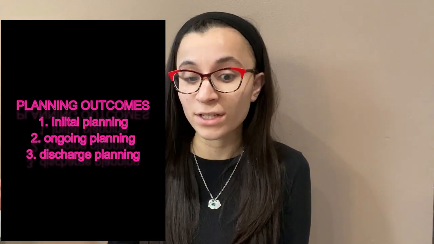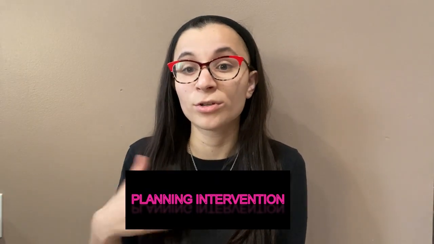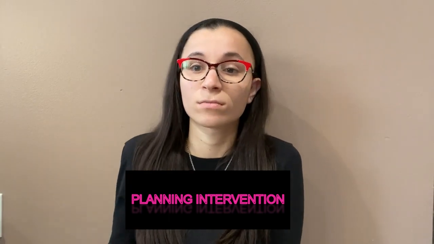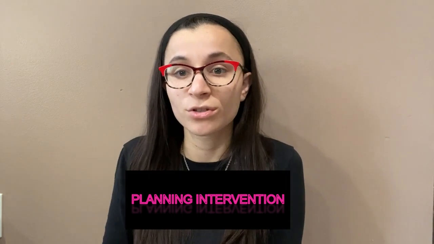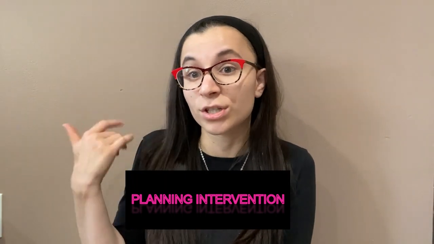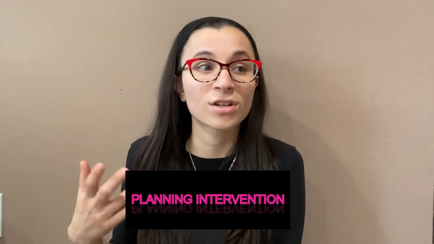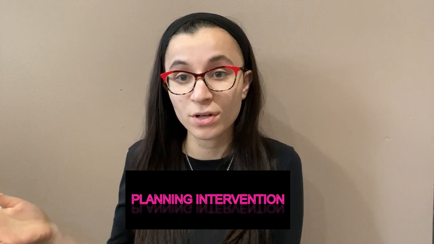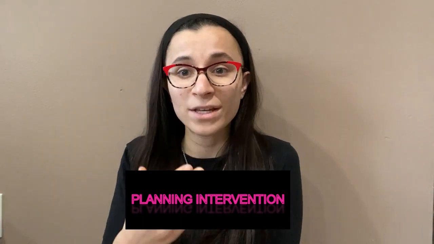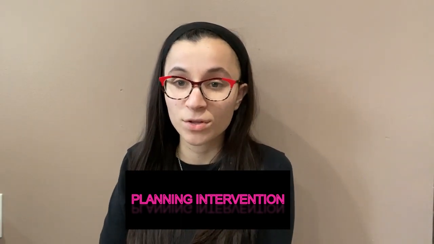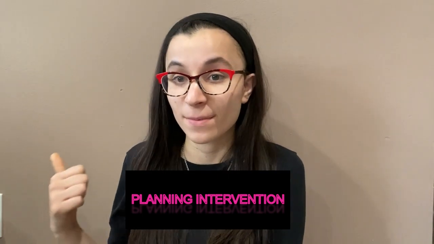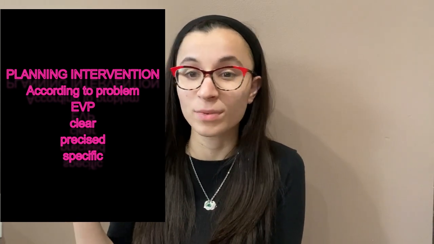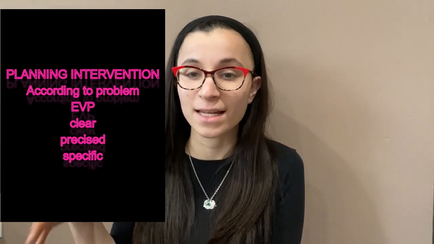And then for the interventions, it's basically what are you going to do to achieve that goal. So your goal is to prevent ulcers. How are you going to do that? Your interventions could be, you're going to turn the patient every 2 hours. Interventions are going to be, you're going to apply a Mepilex dressing. That's going to be certain stuff that you're going to do to keep your goal from happening. So the nursing intervention should be directed by the patient's problem, should be linked to an evidence-based practice, and should be clear, specific, precise, and have established priorities.